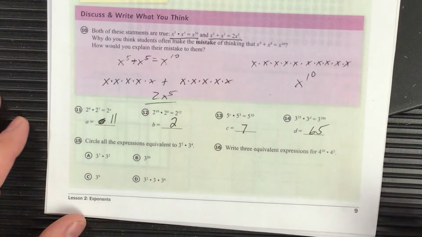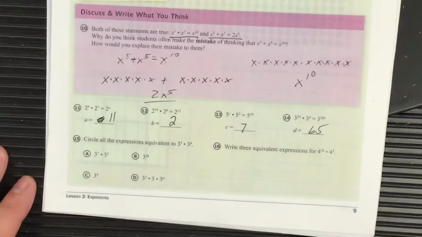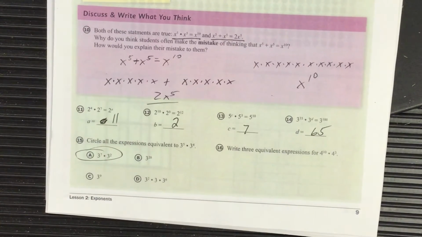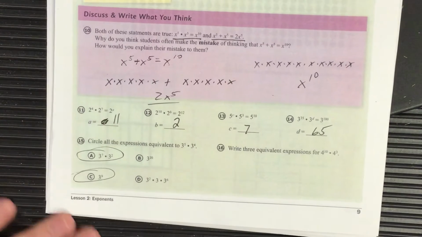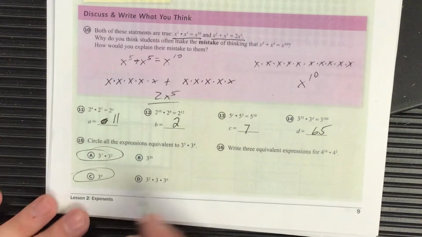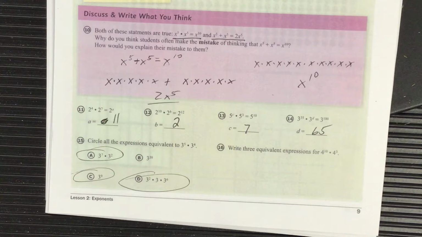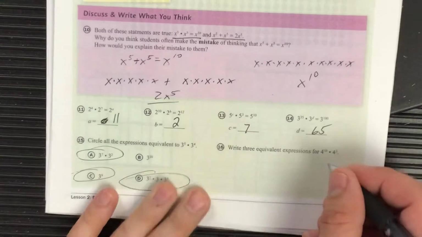All right, who thinks they got one? Mel. And then A. Another one? See, C. I beat you in D. There you go. Better have 3 of them. Well, I have 1 out of the lot. Write 3 equivalent expressions for this.